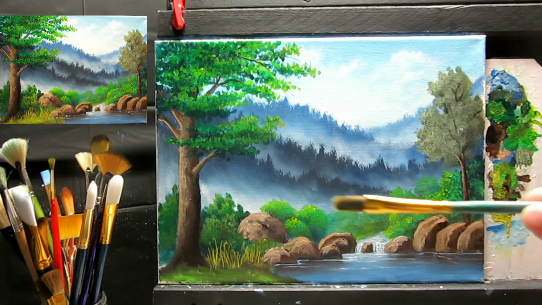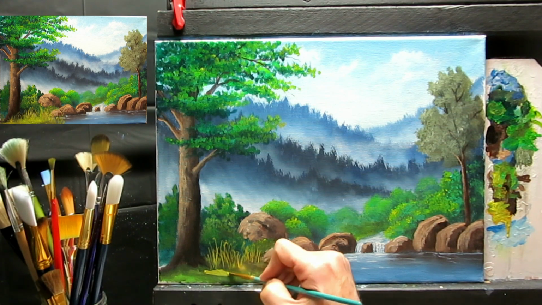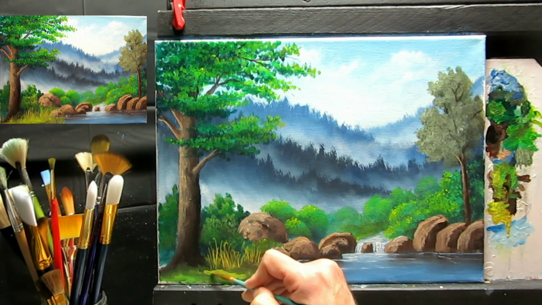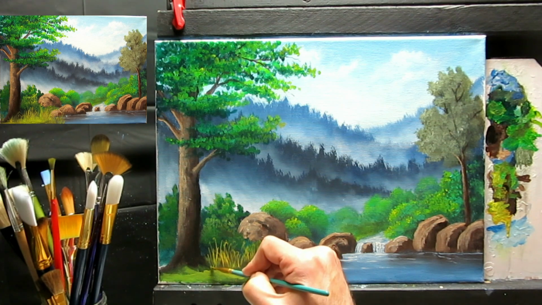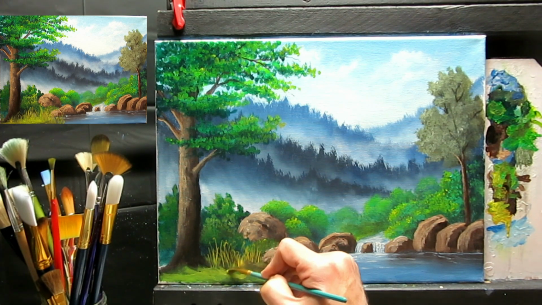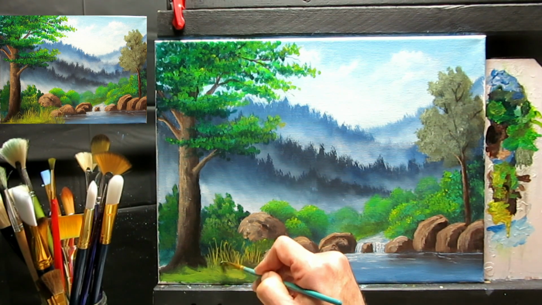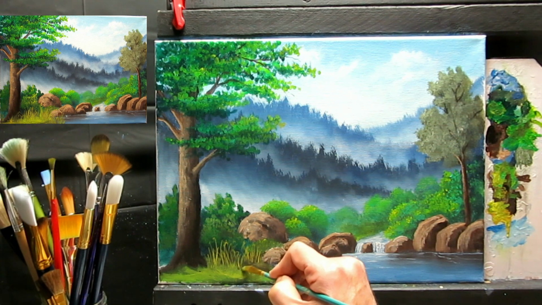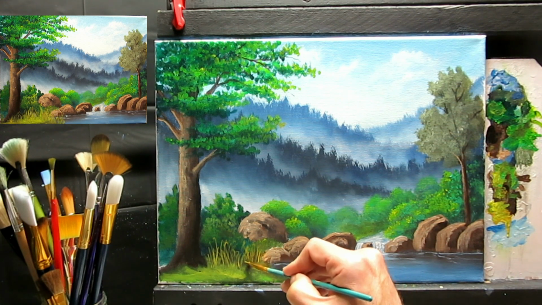I'm going to switch my brush to a filbert, same colors. I'm going to come here and just apply an impression of some grassy area here. And just pull up like that. Maybe a bit of raw umber here.